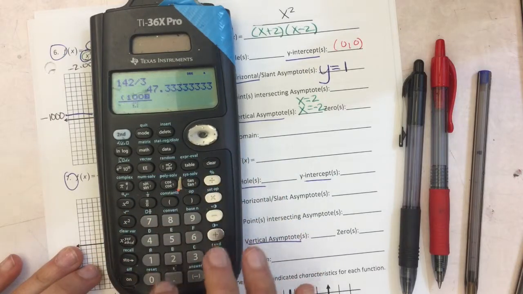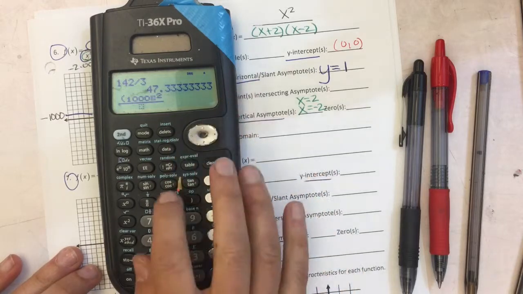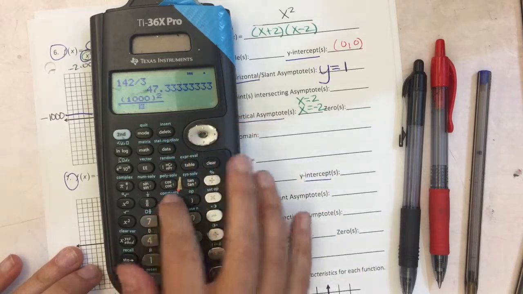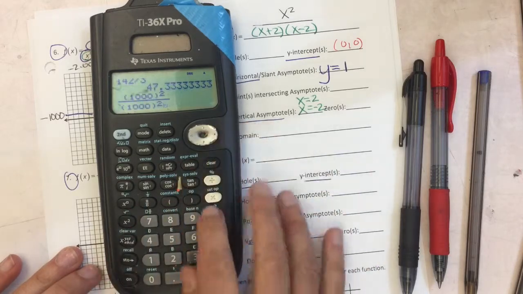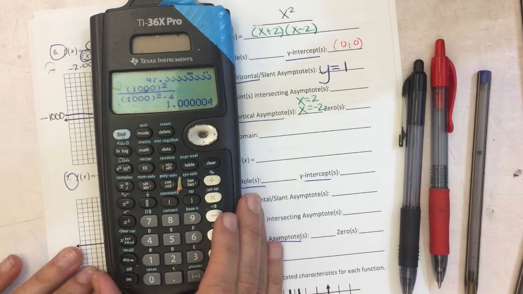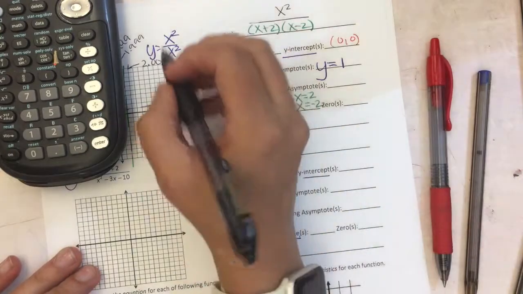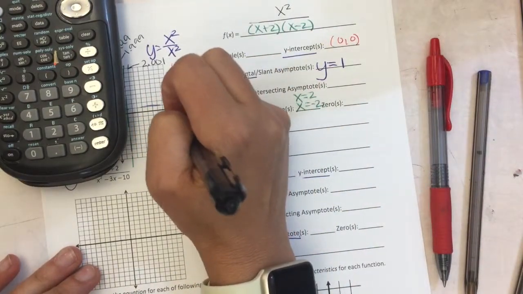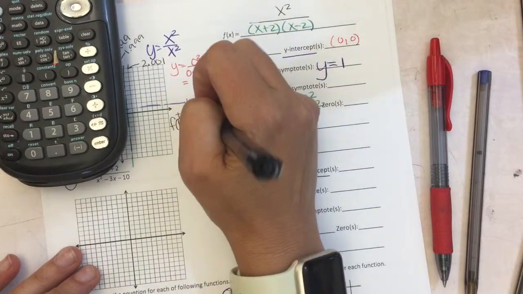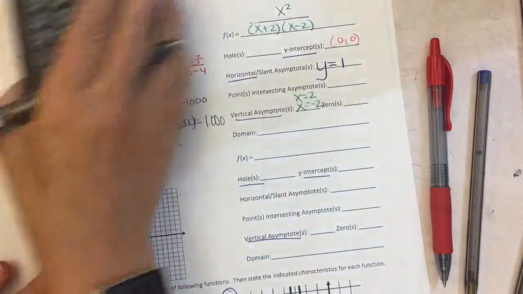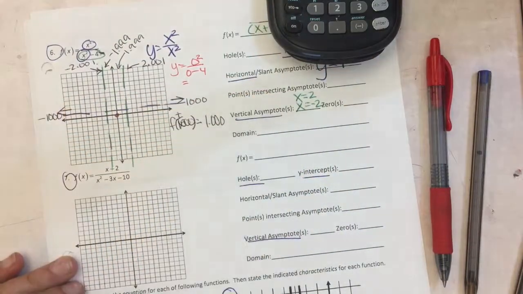So I go 1,000 squared. I should put parentheses just for good habit. And then 1,000 squared minus 4. And here I get 1.004. So when I look at that, my f of 1,000, and that could be positive or negative because I'll get the same answer, 1.000. That's just above my asymptotes at both locations.